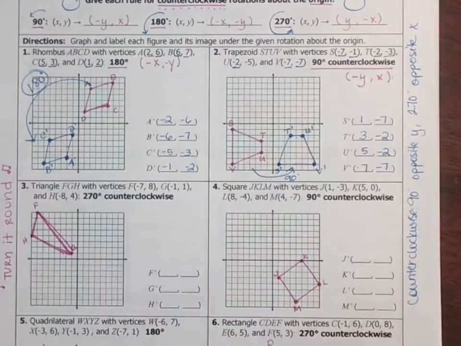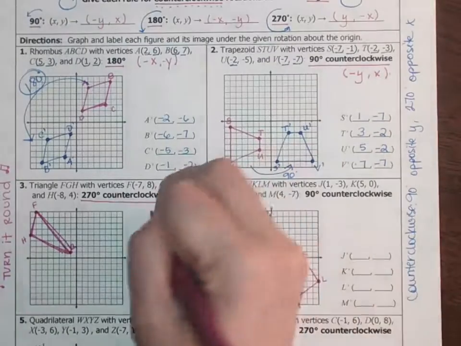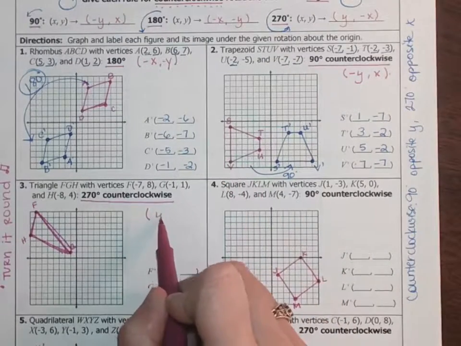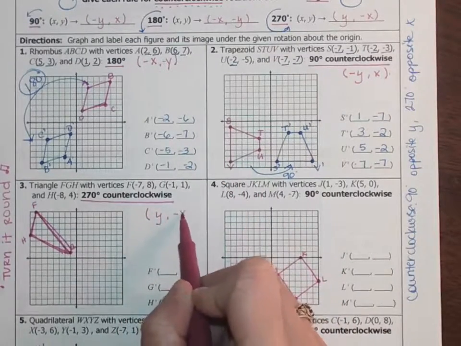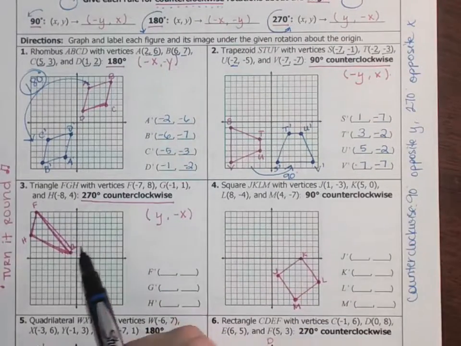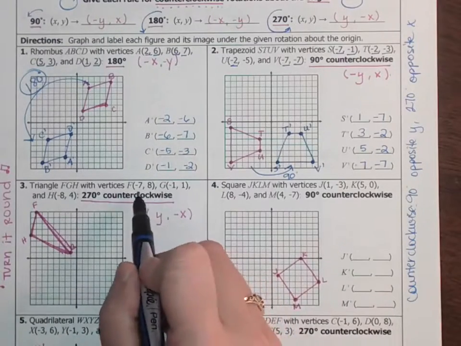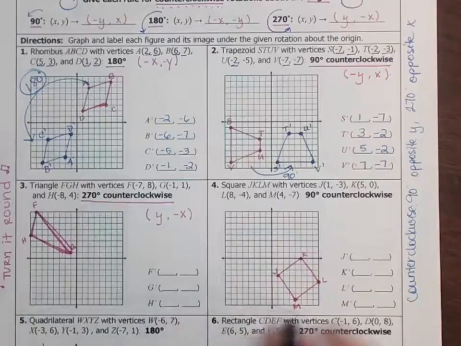We're moving 270 degrees counterclockwise, so 270 opposite x. We're going to flip-flop our x and y's here, and our opposite x goes here. 270 opposite x. So let's take a look. First, we're going to find our point values here, so our prime points.